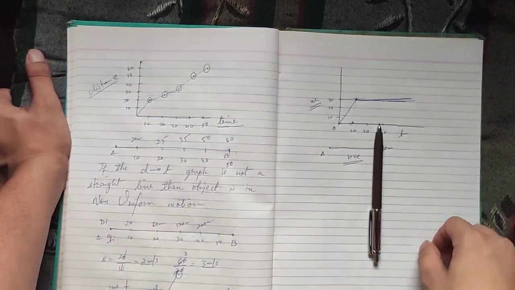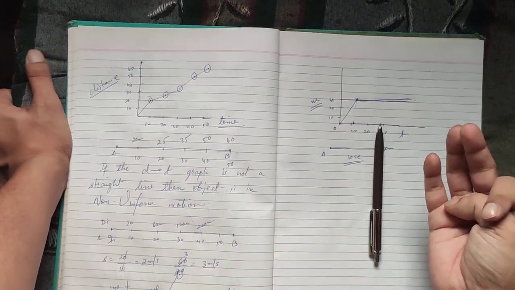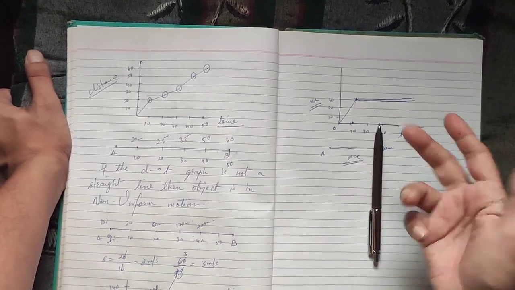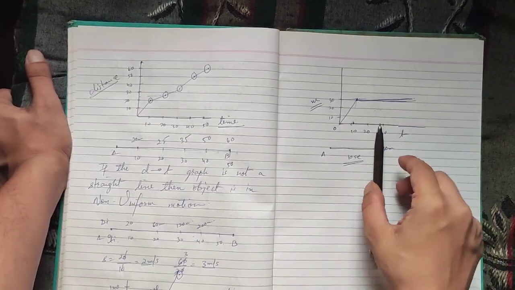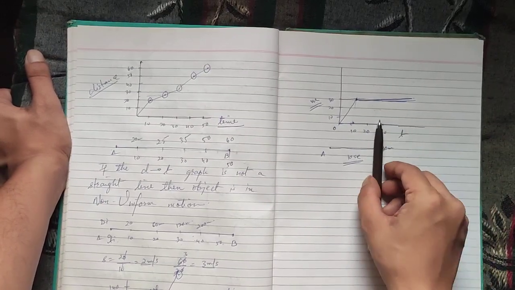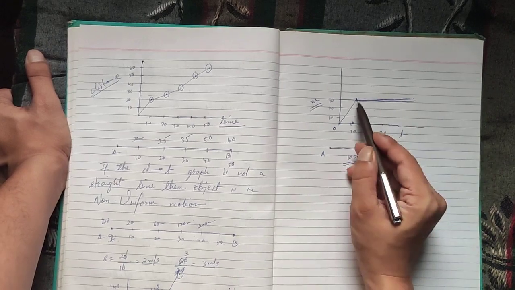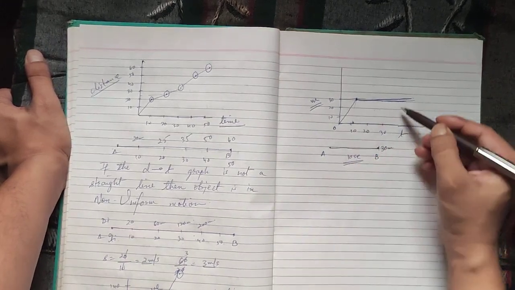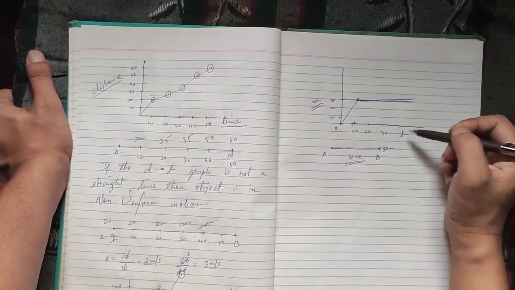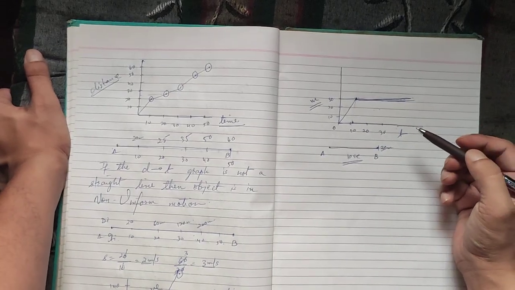in 10 seconds, but after that the time is 11, 12, 20 seconds, then 30 seconds, but still the object is not moving further. That means the object is at rest. So if the graph is a straight line parallel to the x-axis, then the object is at rest.